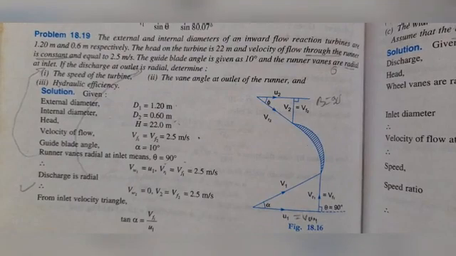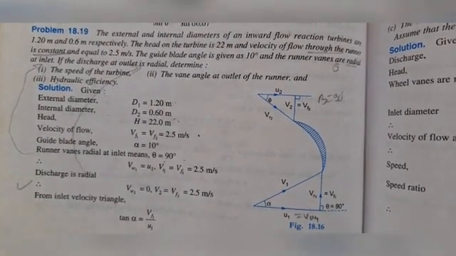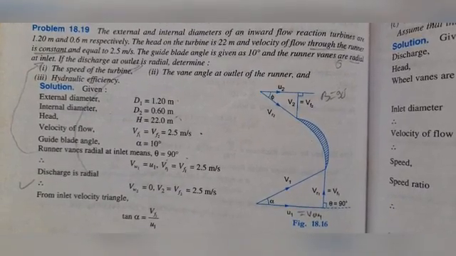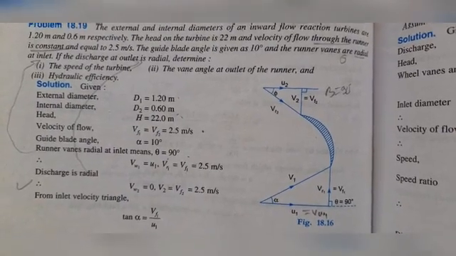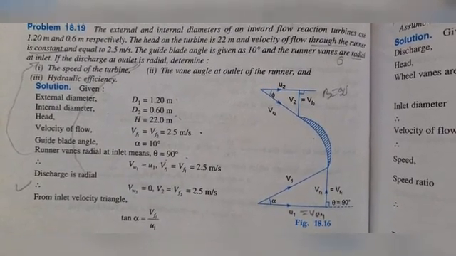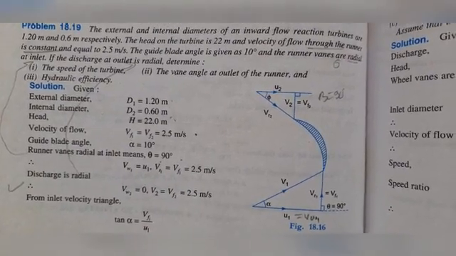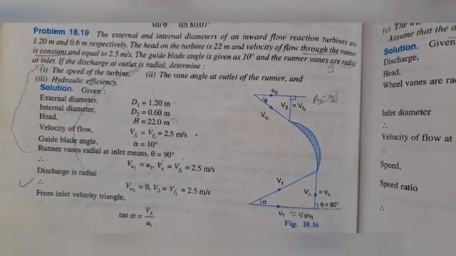The guide blade angle is given as 10 degree and the runner vanes are radial at inlet. If the discharge at outlet is radial, determine first the speed of the turbine, second the vane angle at outlet of the runner, and third hydraulic efficiency.